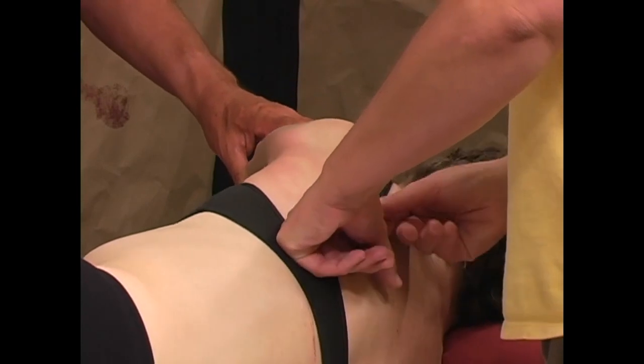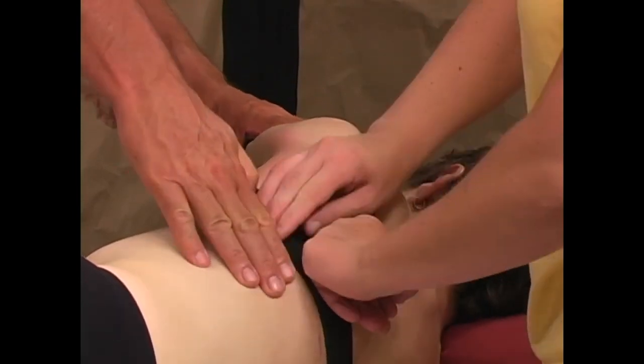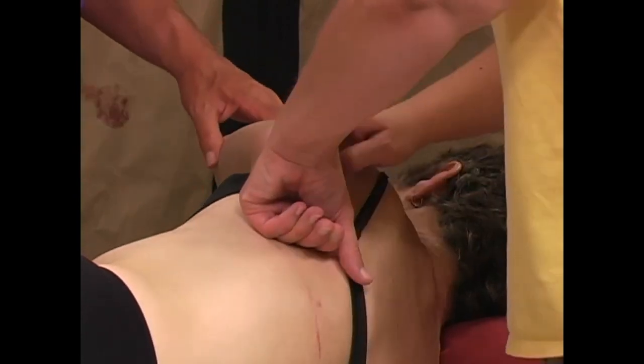Beautiful. I'd say she's got it, don't you? Yeah, I think so. I think so too.